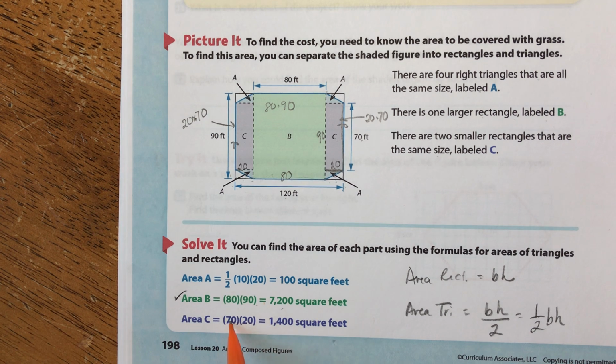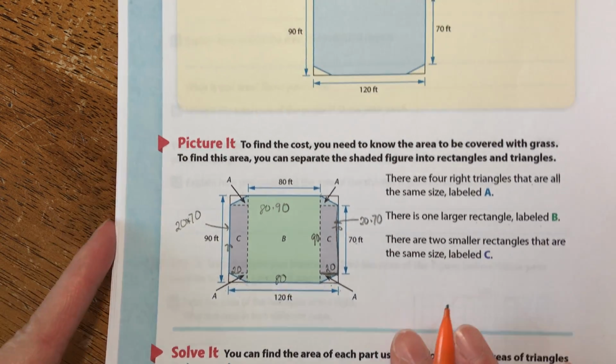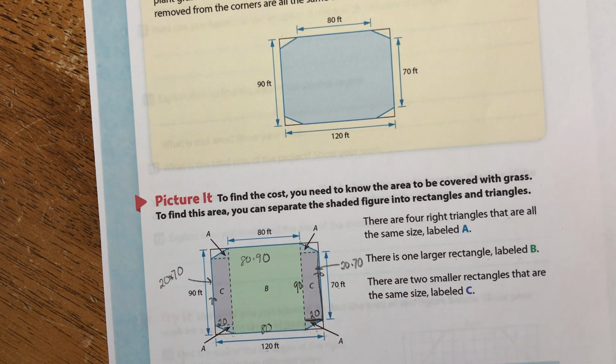Or they wrote it the other way. 70 times 20. It's commutative, right? So order doesn't matter. 2 times 7 is 14 with 2 zeros. Now, there are 2 of those, right? So I would need 2 of those. 1 of these, 2 of those. All right. Now for those little bitty triangles.